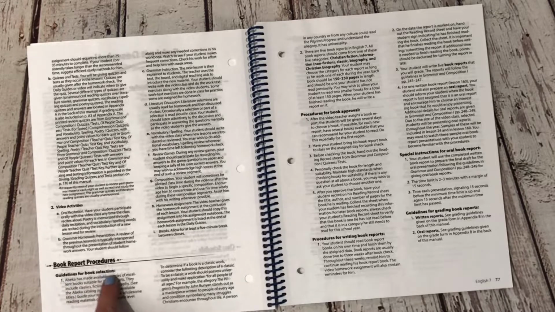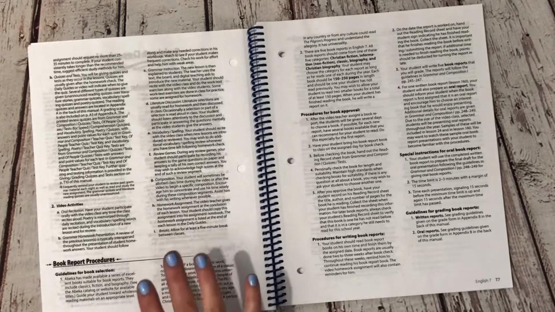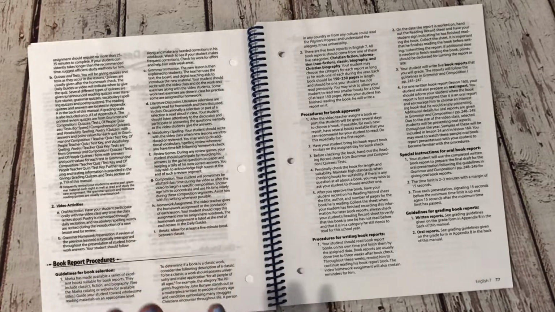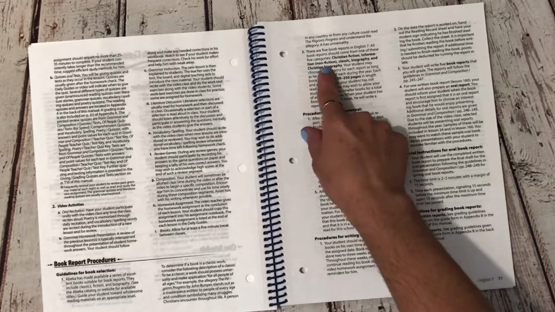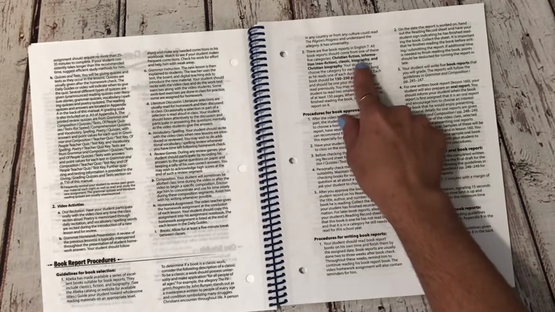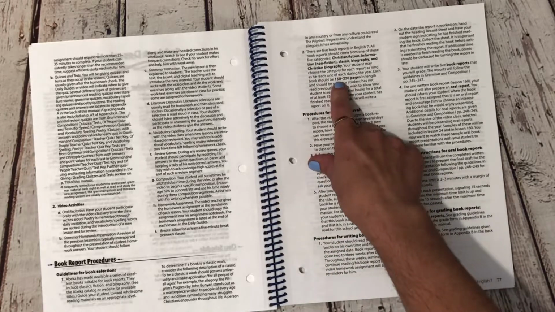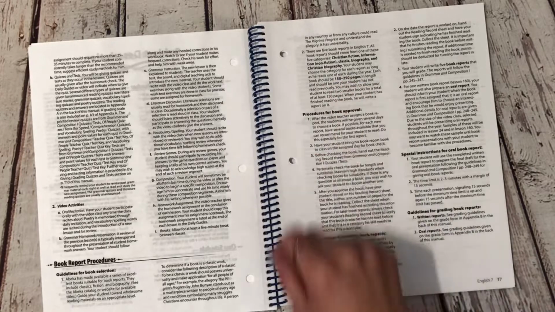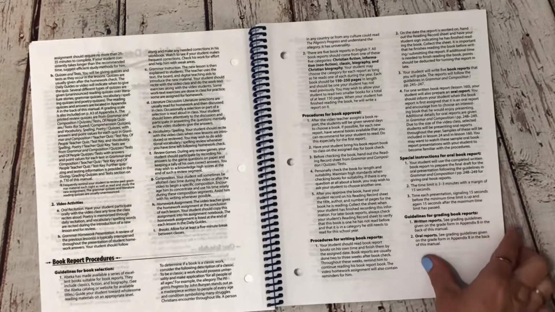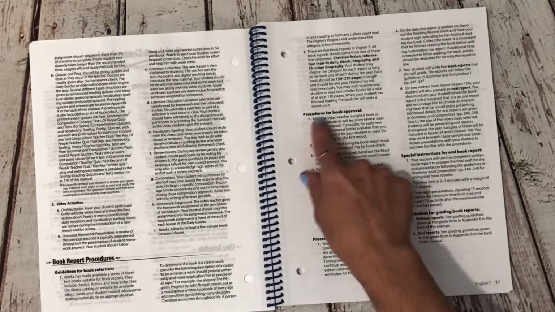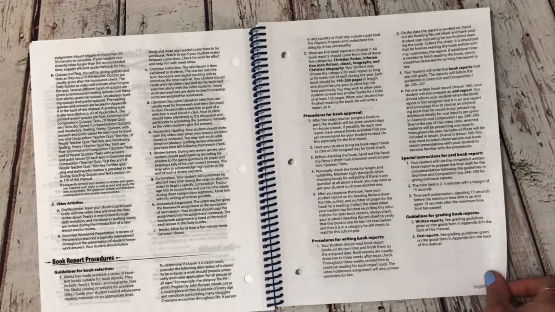These are guidelines for the book selection. Now, for 7th grade, they want 5 book reports. And they want the books to be either Christian fiction, information, nonfiction, classic, biography, and Christian biography. There has to be 150 pages to 250 pages. They do give you a book list in here that can kind of help you out of what you can use for them. Procedure for book approval, procedure for writing book reports.